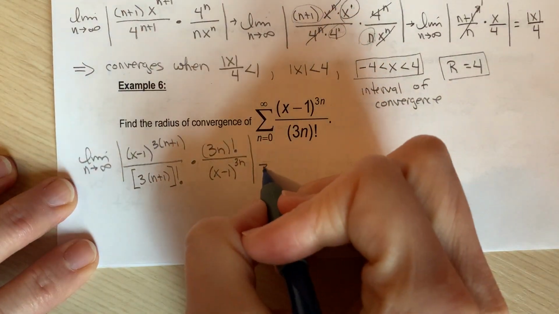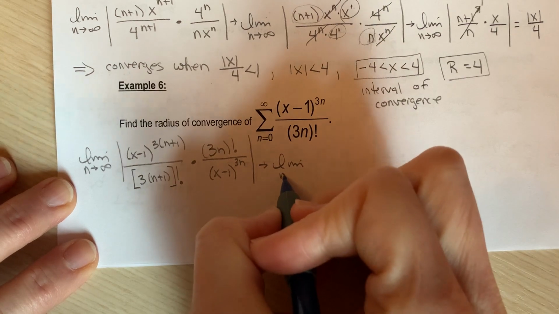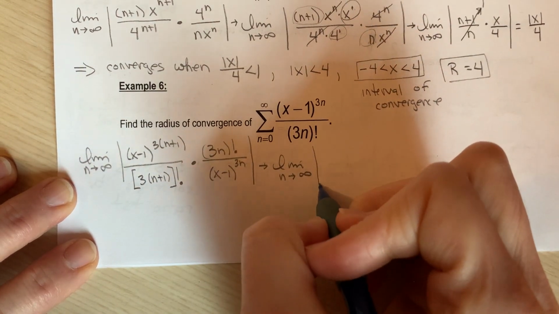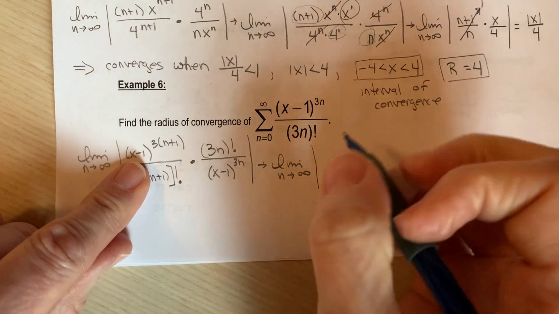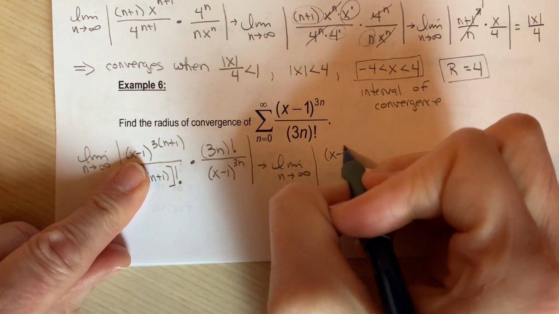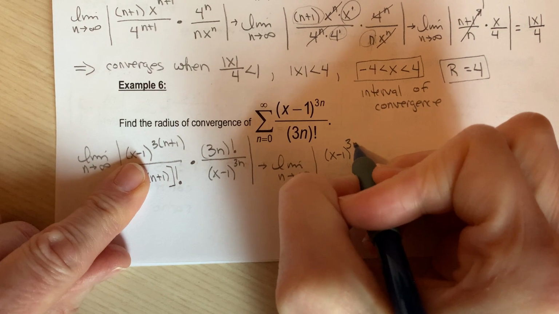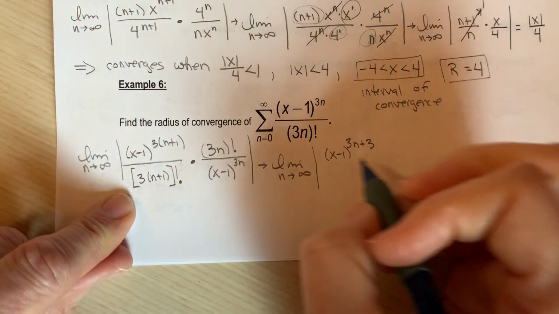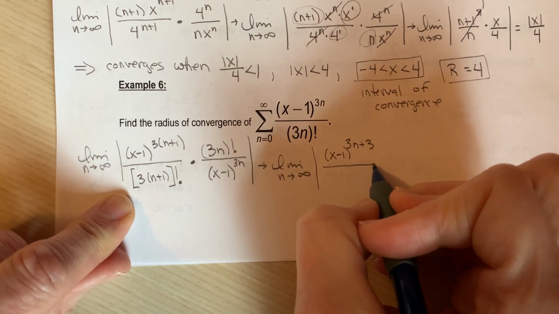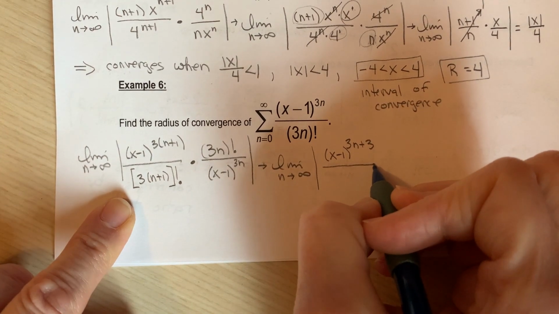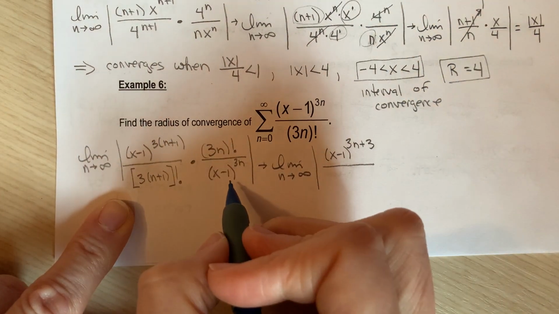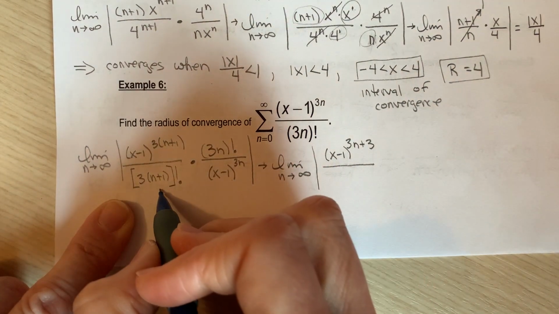Okay, let's keep going. Limit as n approaches infinity. All right, let's see, what do we want to do here? Let's write this as x minus 1, 3 to the n plus 3. So I'm distributing that 3. Let's write this as, I think I'm also then going to move this over here.